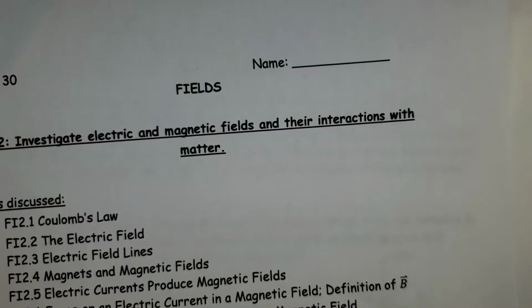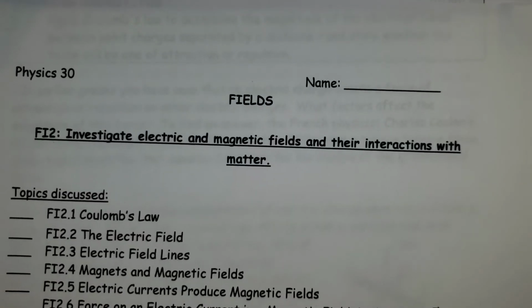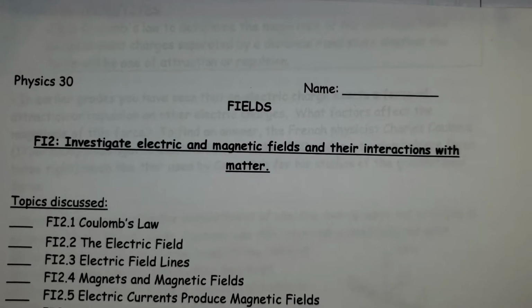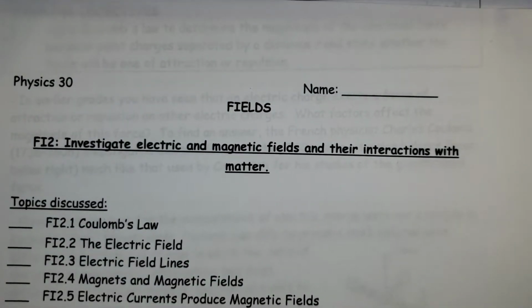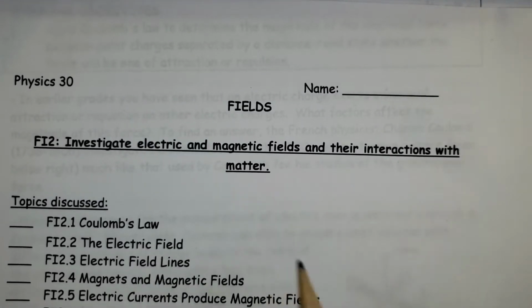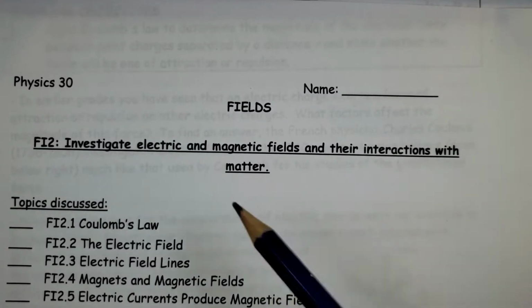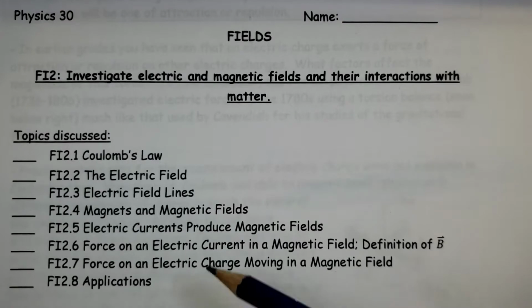Welcome back, Physics 30. This is the new section FI2, also involving force fields. FI1 dealt with gravity fields, and FI2 looks at investigating electric and magnetic fields and their interactions with matter. So here we'll look at 8 different things.